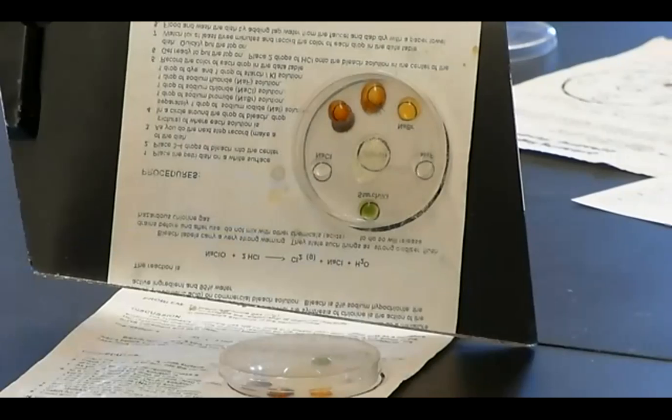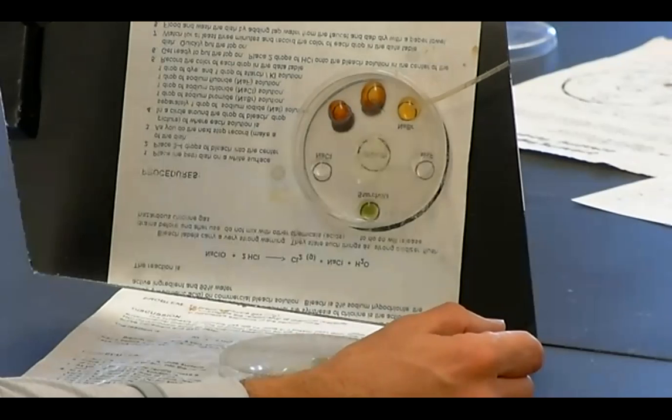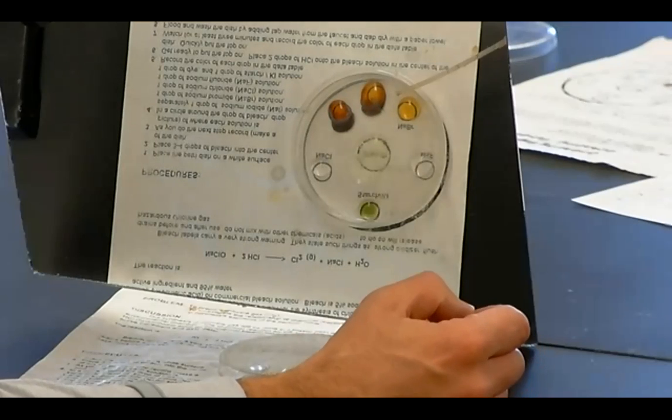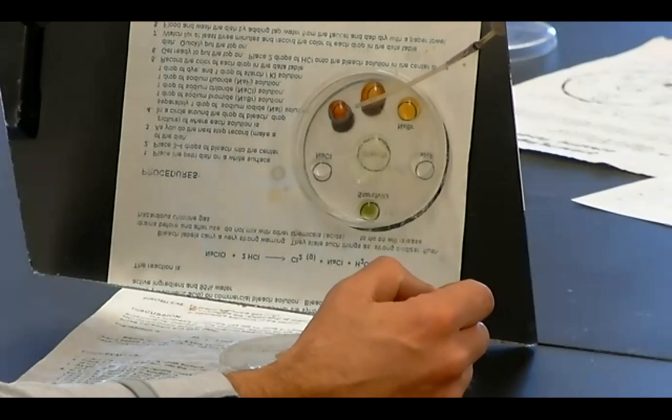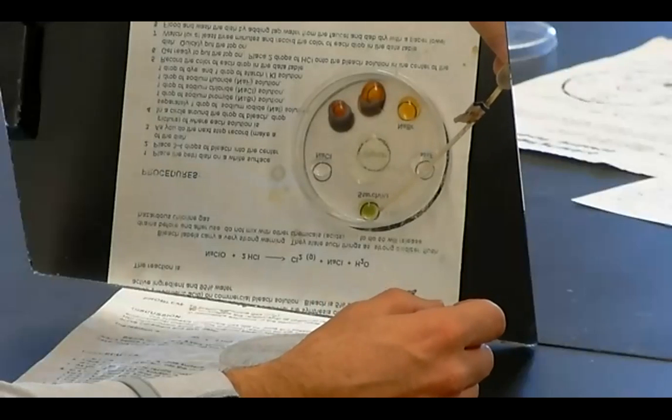So if we look real quick, we can see my NaBr, and I know that's hard probably for you to see, and then my KI and my NaI have changed, but my NaF and my NaCl have stayed clear. My dye was just to determine if the reaction has gone forward or not.